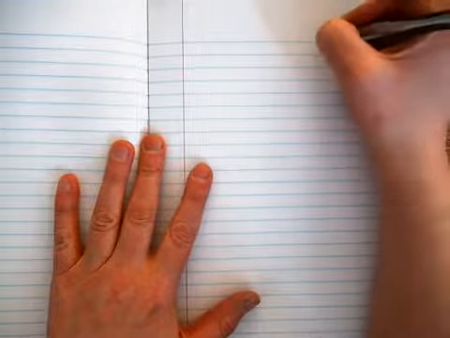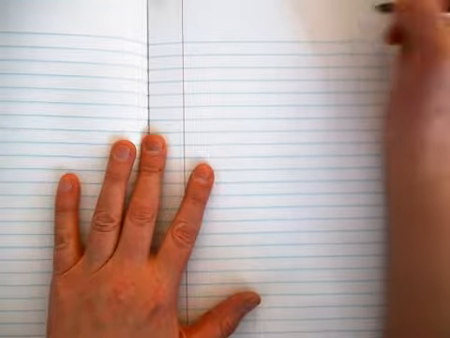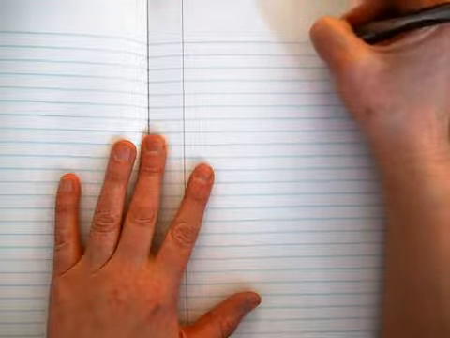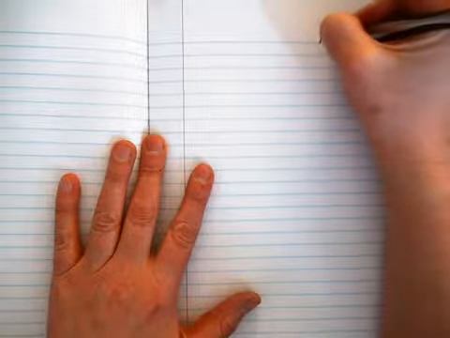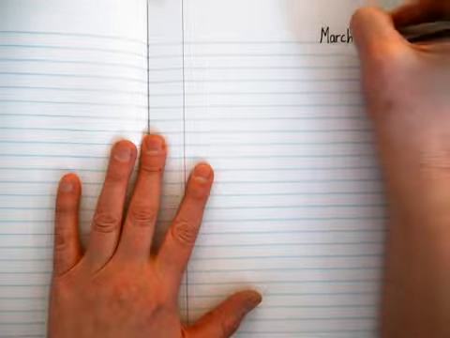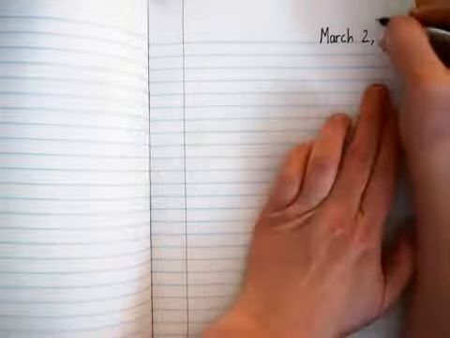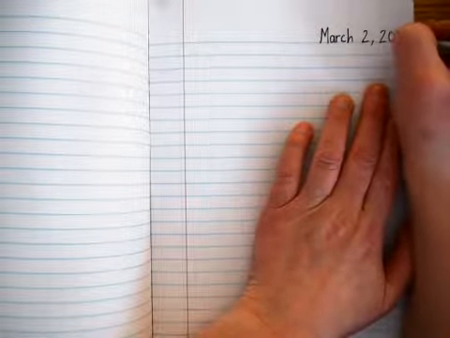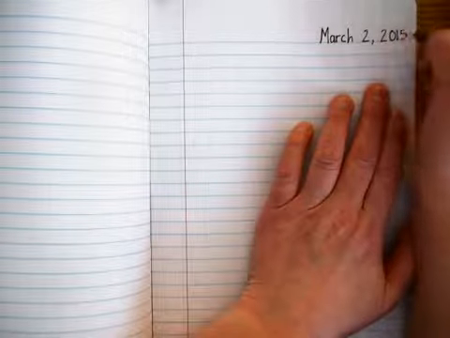The first thing we're going to do is write the date, and you can follow along with this part if you want. You have a choice of two formats. You can write the month, spell it right out, March 2nd, and it's 2015. I'm still writing 2014 sometimes, so I have to be careful. But it's March 2nd, 2015.